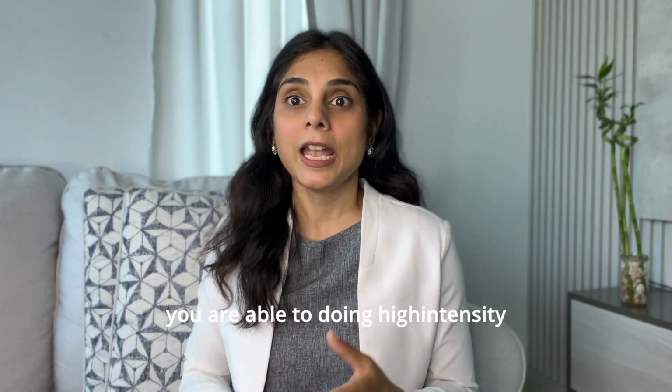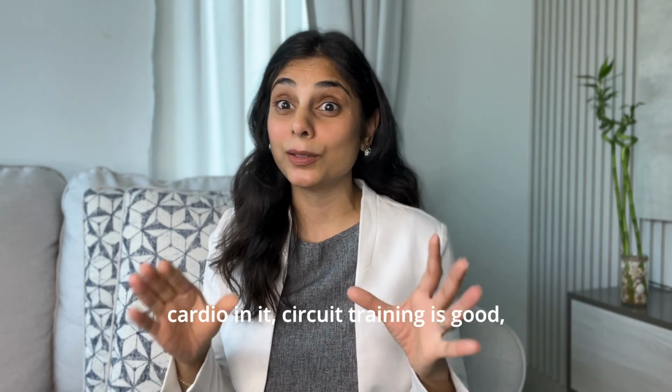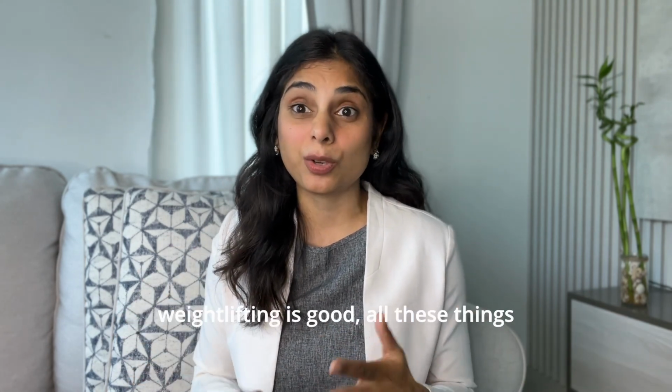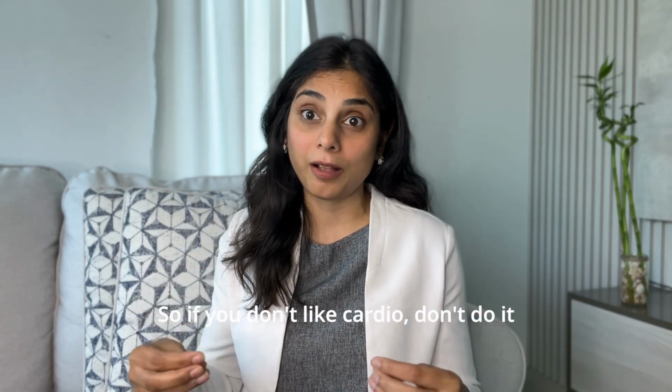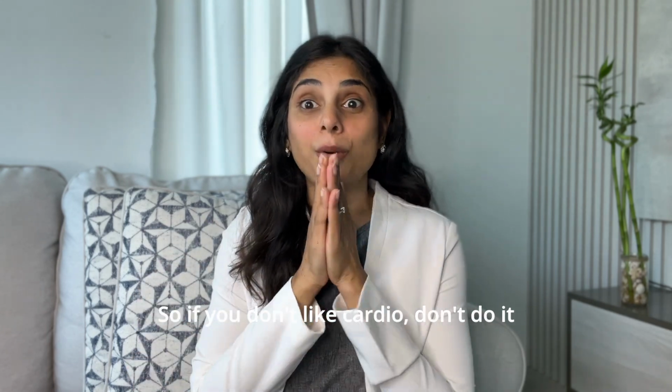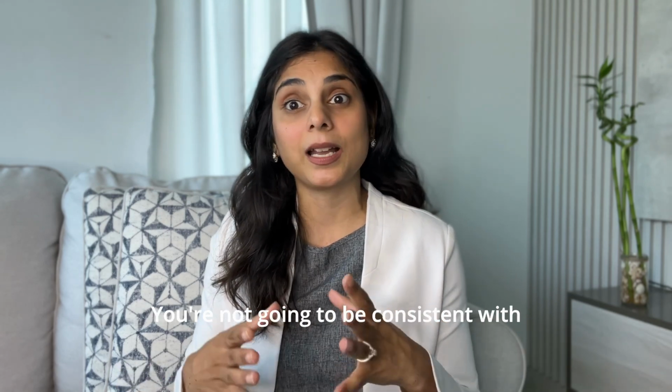So for example, if you are able to do high intensity interval training, that has a lot of cardio in it. Circuit training is good. Weightlifting is good. All these things will impact your cardiovascular health. So if you don't like cardio, don't do it because you're not going to stick to it. You're not going to be consistent with it.